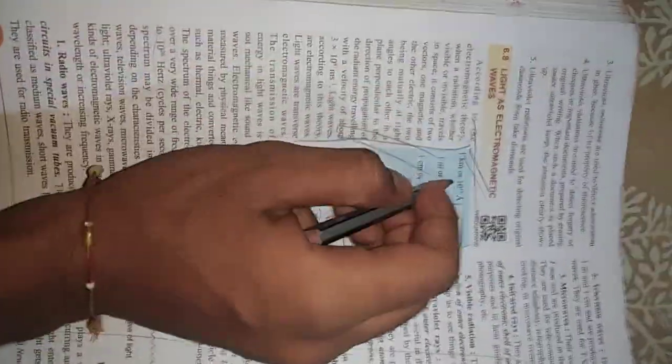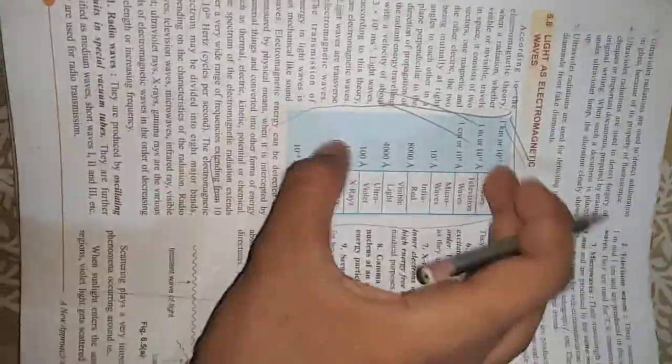And from this, light as electromagnetic waves, only this box is there. This has been fully reduced. Why this box is important, and this has been reduced. Nothing will come from this. Nothing will come from this.